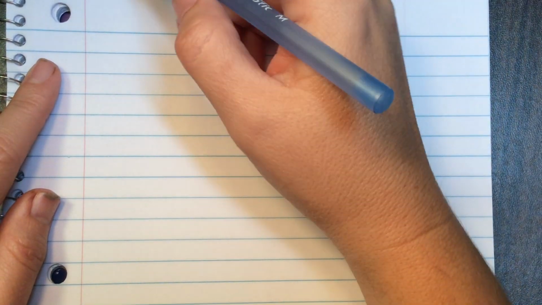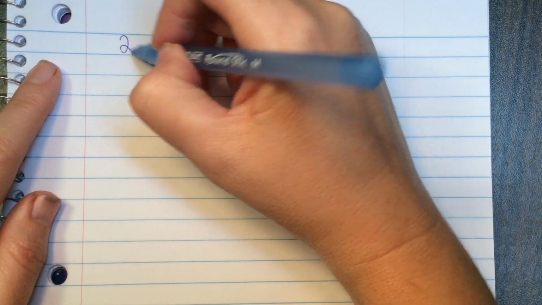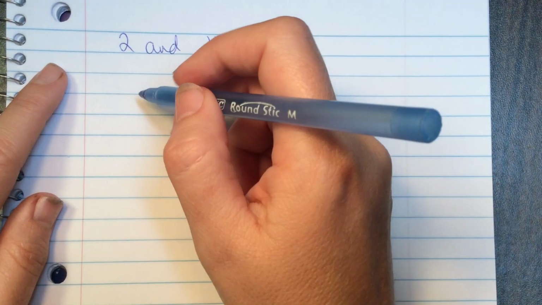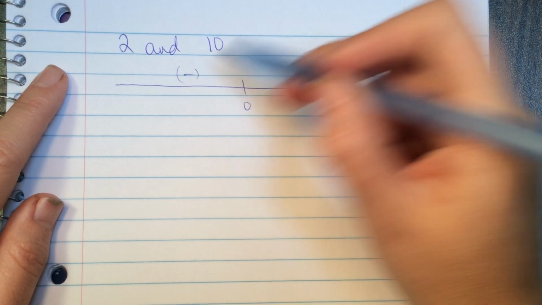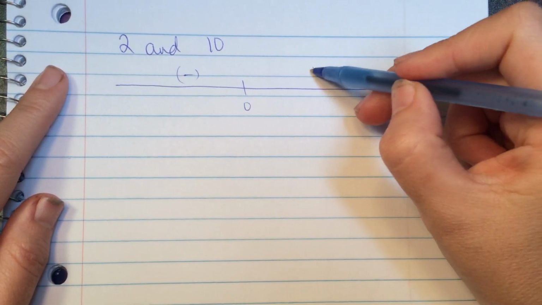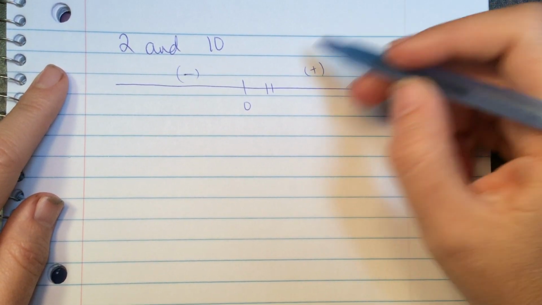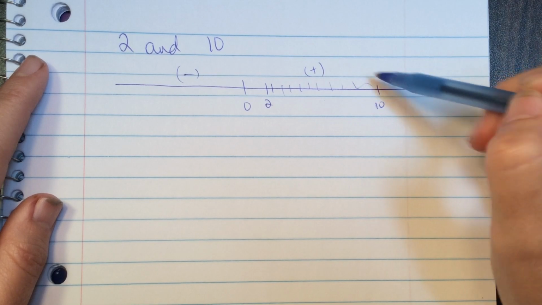Okay, another variation of a midpoint problem might be, they say, what's the midpoint between 2 and 10? So what you do, and this is not on the coordinate plane, this is just on a number line, I got 0 here, I got my negative numbers here, and I got my positive numbers here. I'm at 2 and I'm at 10 over here. Okay, so let's say 2 and 10. And they're talking about the numbers in between here.